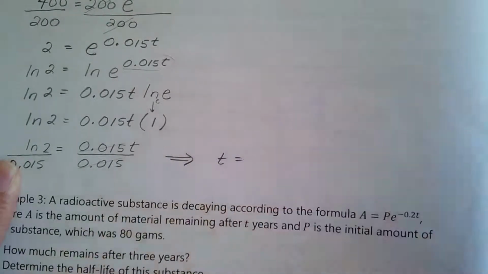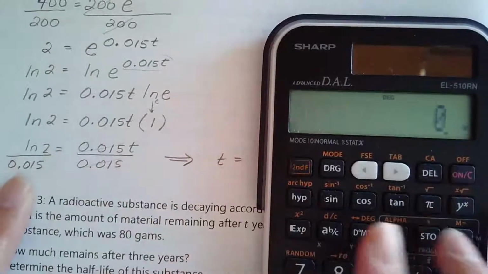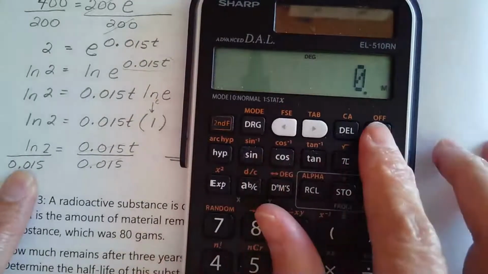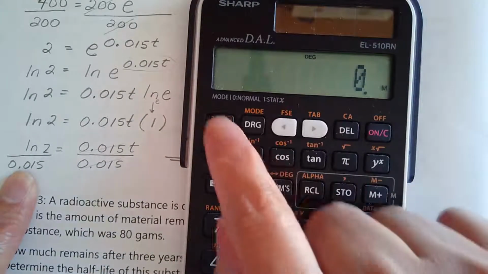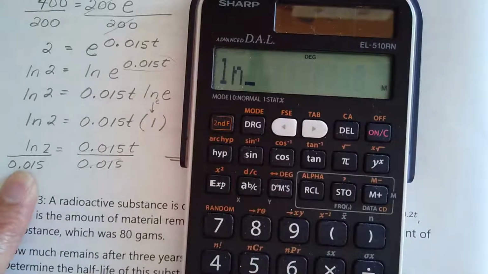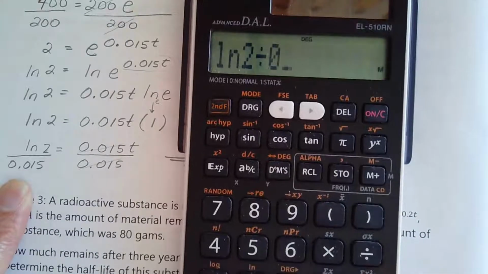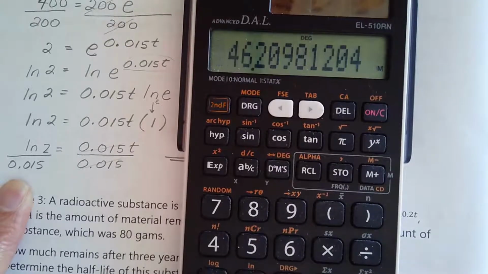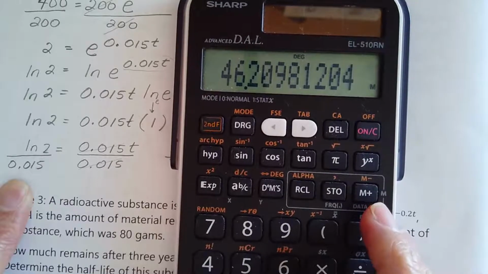So t is equal to, and then we can figure this out. Go ahead and type it in and see if you get the same number as me. So natural log of 2 divided by 0.015, okay, so it's going to be 46.2.